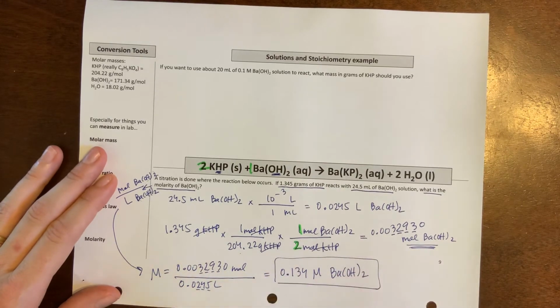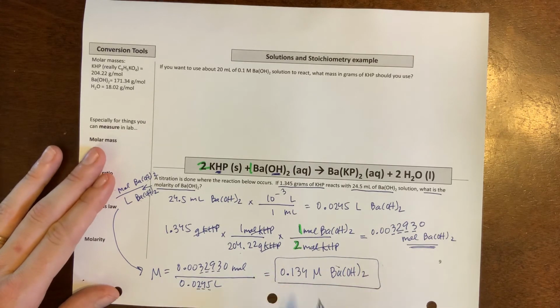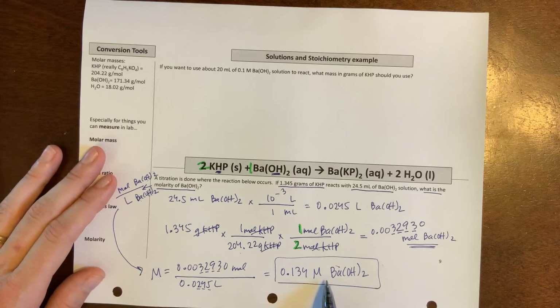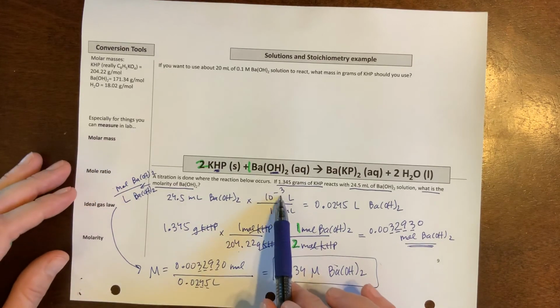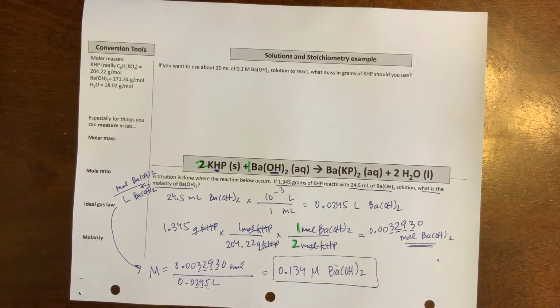Molarities are usually under 10 for most of the things that we see, closer to 1 or even smaller than 1. So as an estimate, this seems like a reasonable molarity. If you got, say, 134, maybe you forgot this step, that should absolutely be a red flag. You want to go back and check things out.